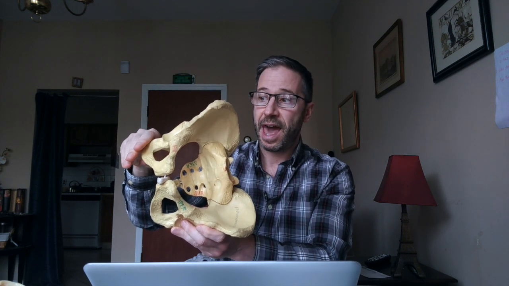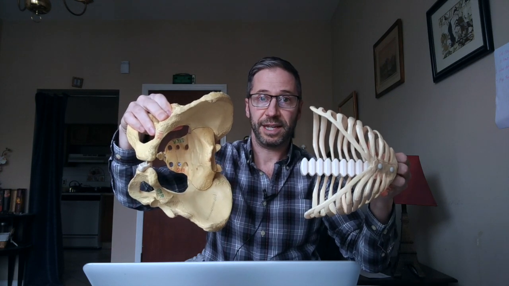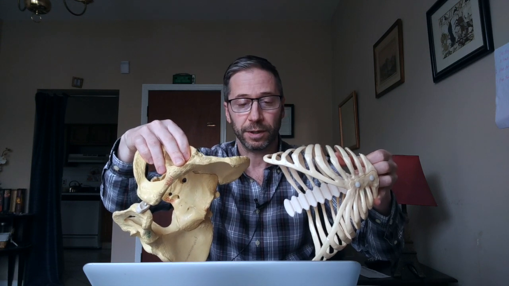And when she tried to abduct the leg, her pelvis went up towards her shoulders. So on top is the right side, right? She lifted that leg, the pelvis went this way, the rib cage went this way, and she shortened her entire right abdominal wall. Her entire frontal plane on that right side shortened.